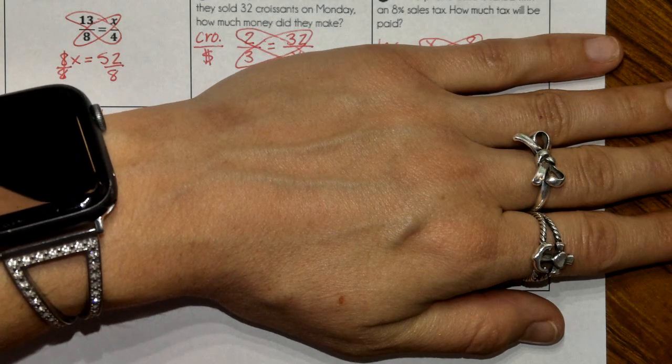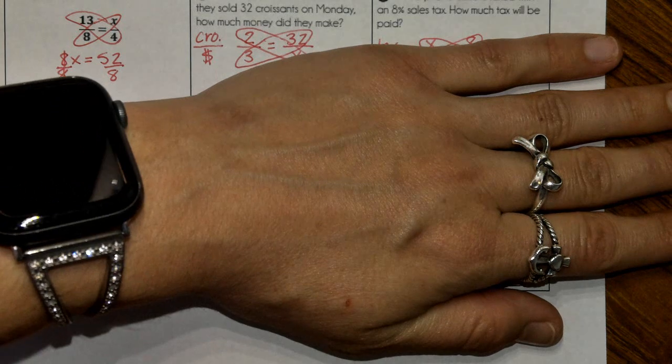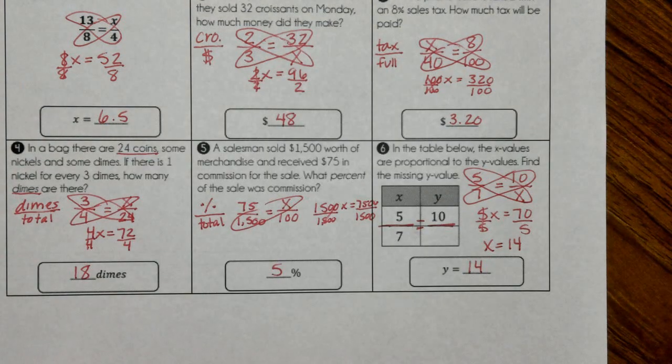All right, now that we have it completed, we have done it all on our own. Congratulations on 14. If not, then double check this. If you need additional help, please talk to your teacher, or you can look up, there are going to be several videos out there on proportions and solving proportions. Please make sure that you get the extra help that you need if you need it.